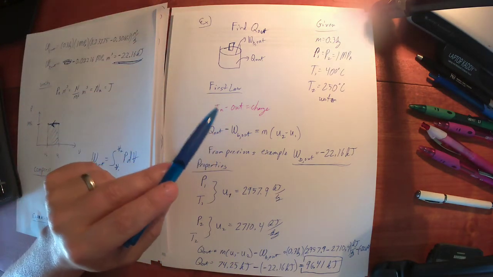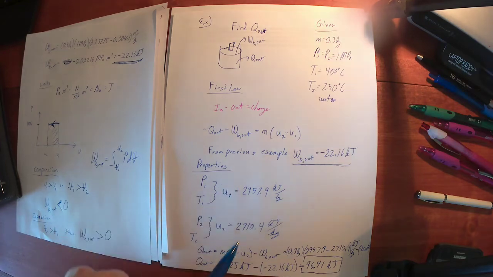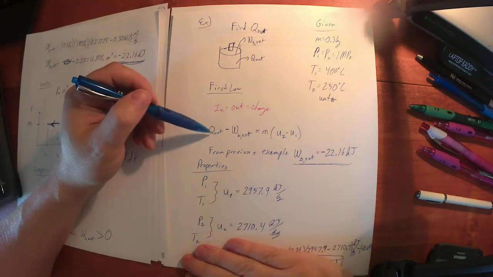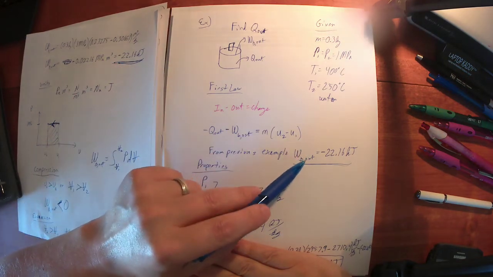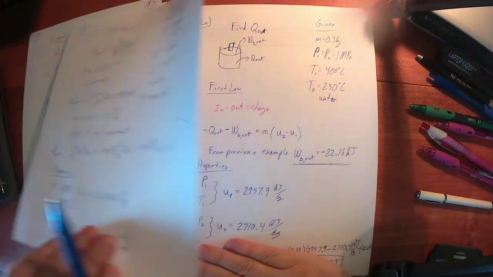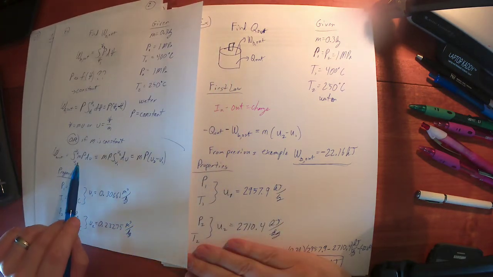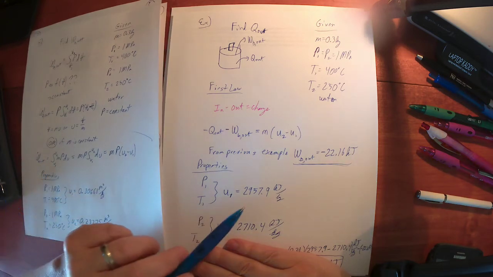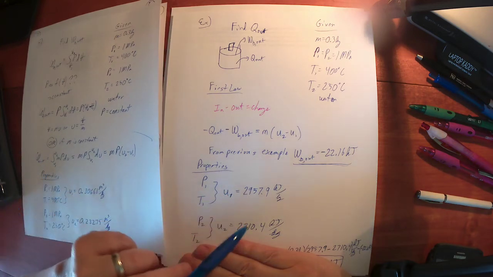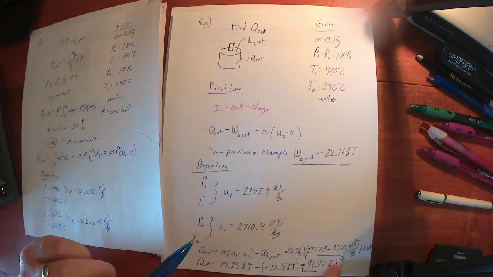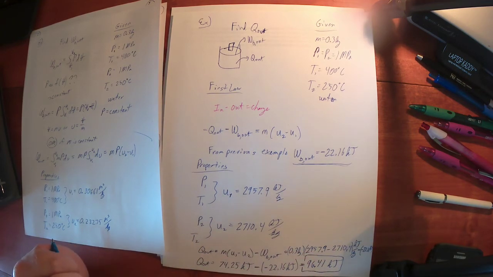If you can't get yourself to this point, have your equation set up, go back and be able to do this part, be able to find your boundary work back over here, and then know how you're going to get to these properties. If you can't get to that point, you're not ready, and this is the point where you look at another solution.